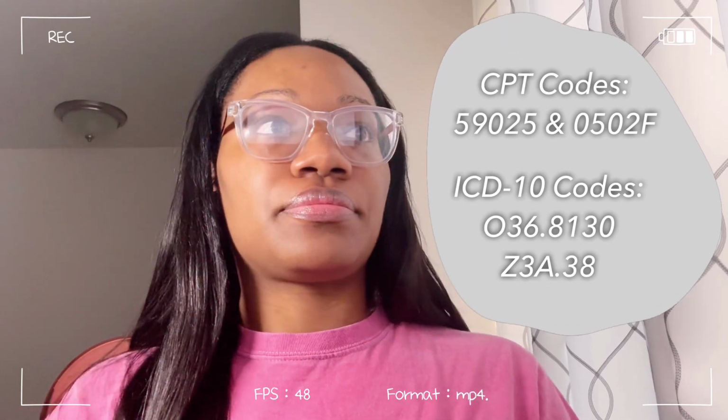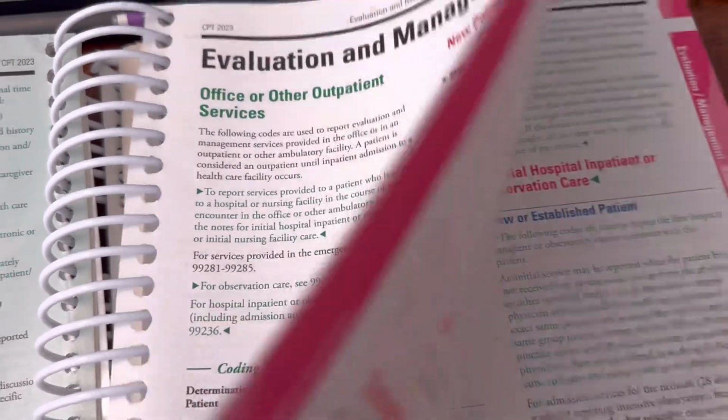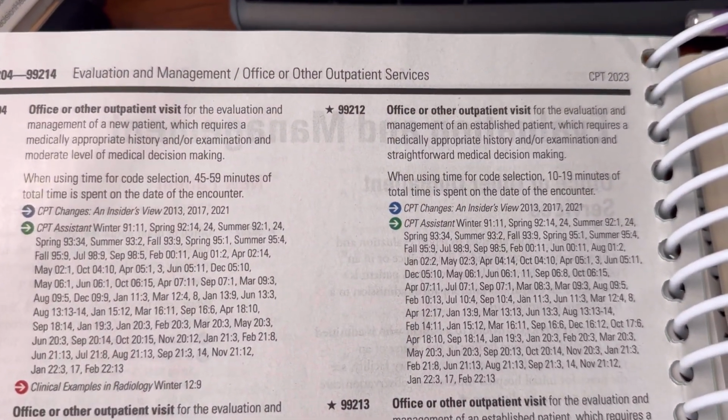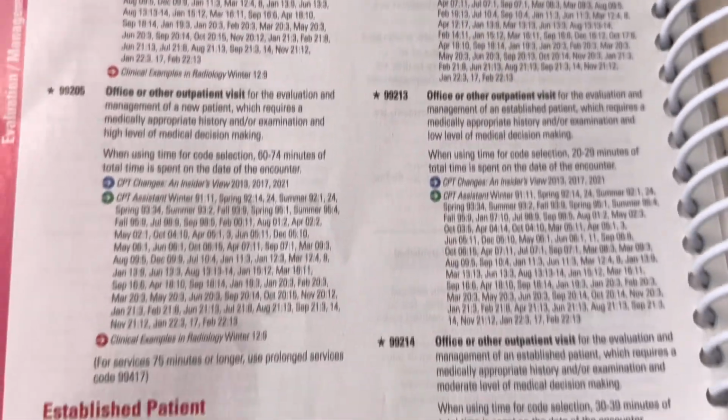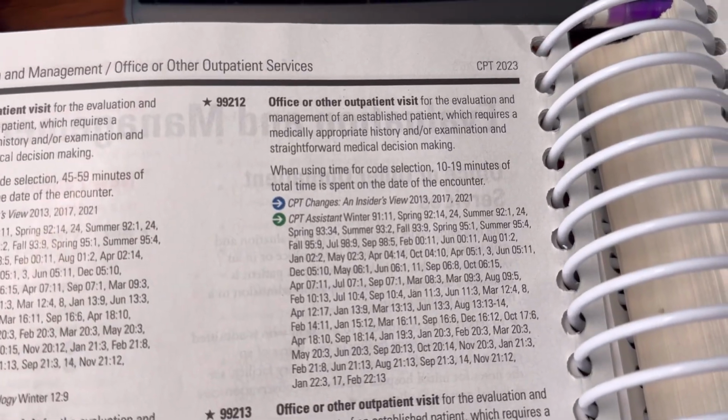Okay, that's good. Let's see here. Looks like I have a, what do you call this? A prenatal visit. So we need to bill an E&M because this patient does not have any insurance from what I can see. No, so 99212.